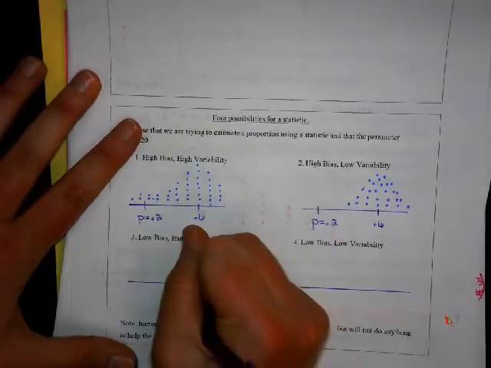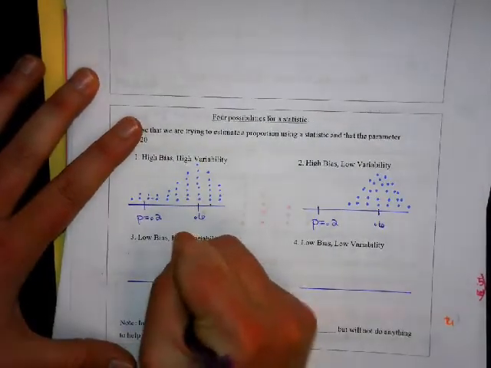Low bias with high variability. So the parameter is still 0.2. Low bias, so our center is going to be around the actual parameter. High variability means we're going to have a big spread of data.